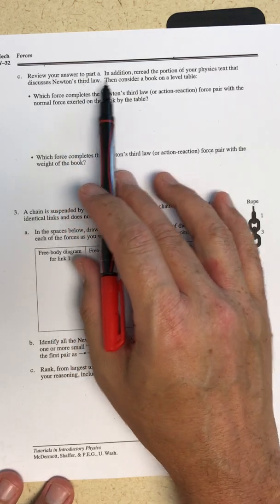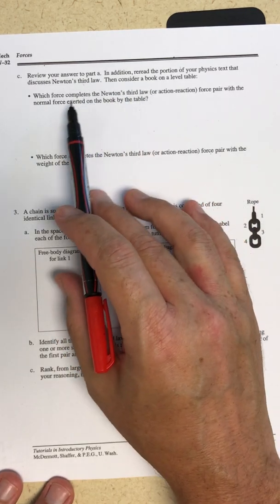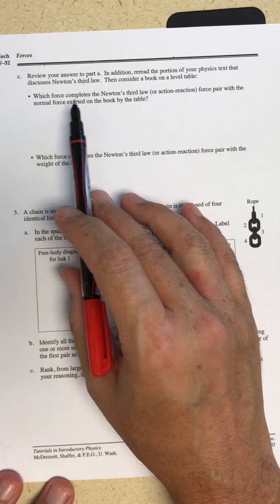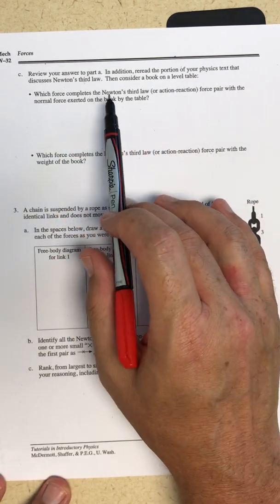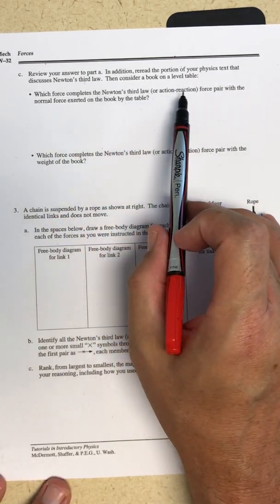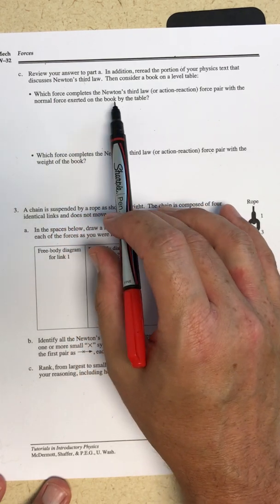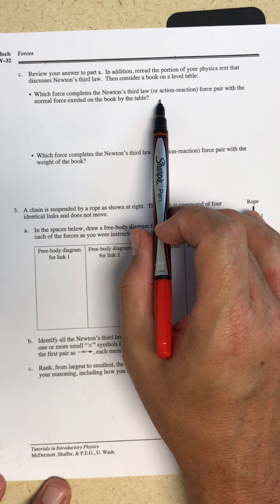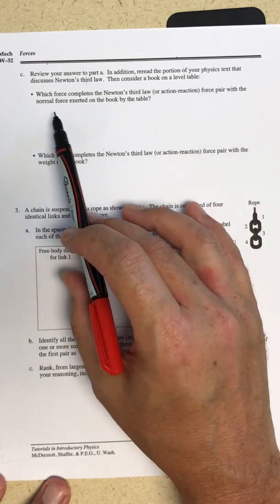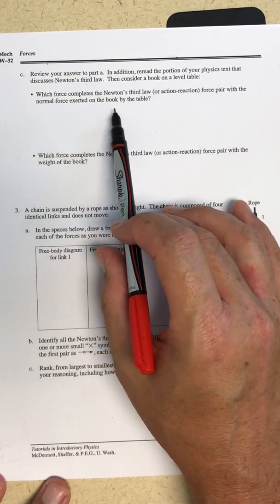Review your answers to Part A. In addition, read the portion of your physics text that discusses Newton's third law. Okay, that's good reading. Then consider a book on a level table. Which force completes the Newton's third law, or action-reaction force pair, with the normal force exerted on the book by the table?